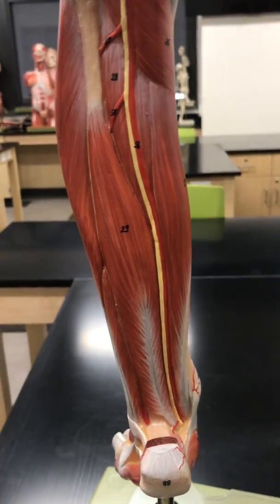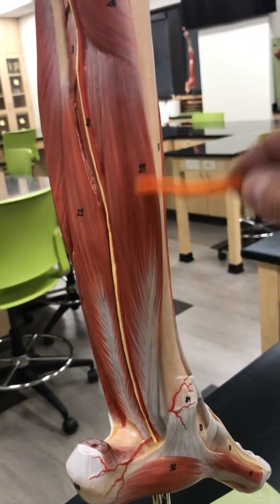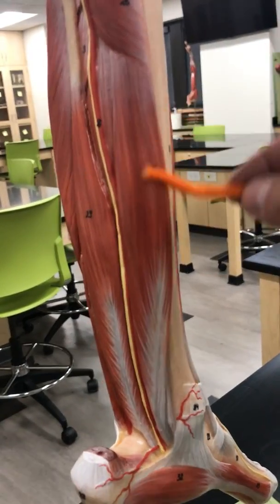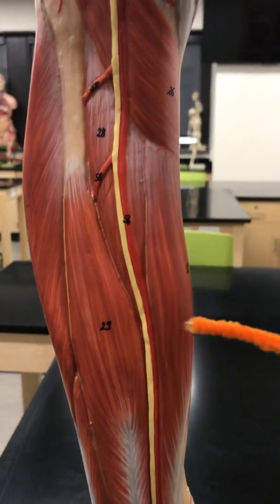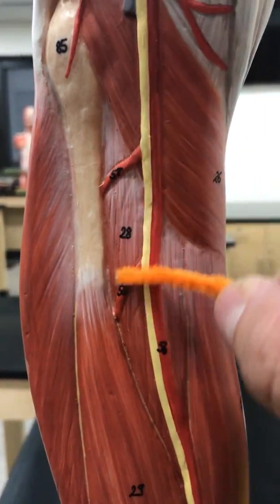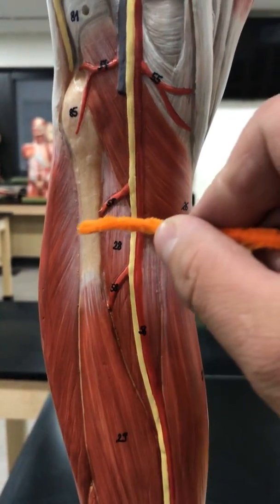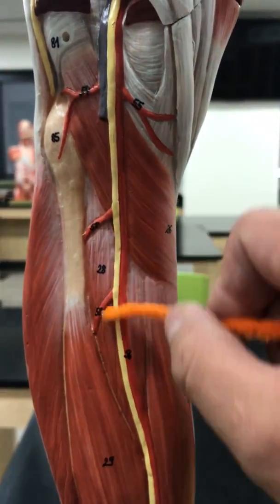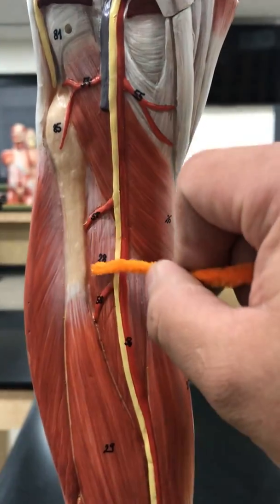As we look down a little bit, you're going to see a number 27, and this is your flexor digitorum longus. Then if you take a look up here a little bit, right here, you see number 28. Number 28 is from between the fibula and the tibia. This is your tibialis posterior muscle.